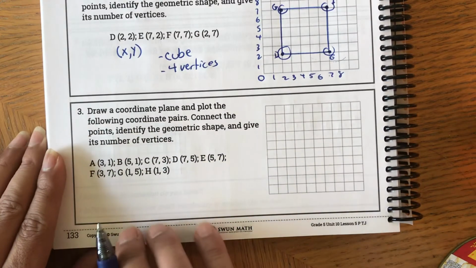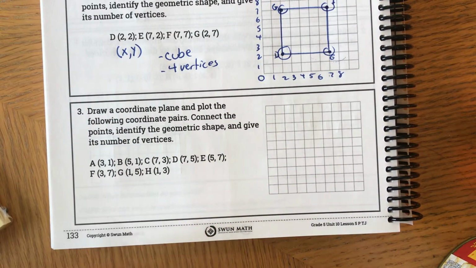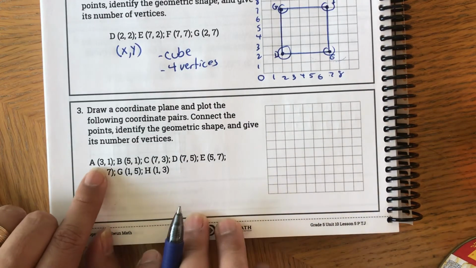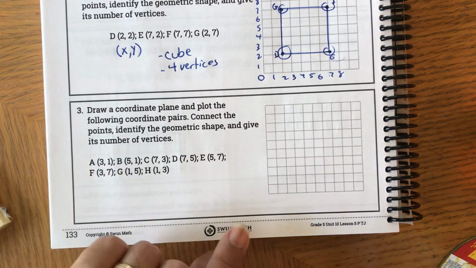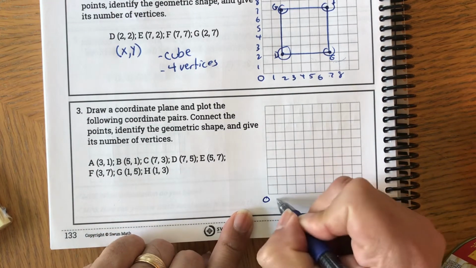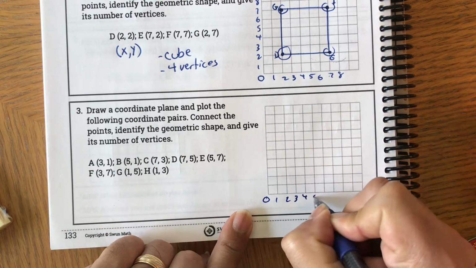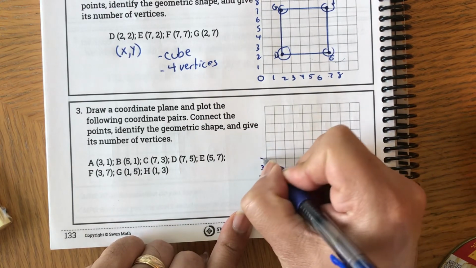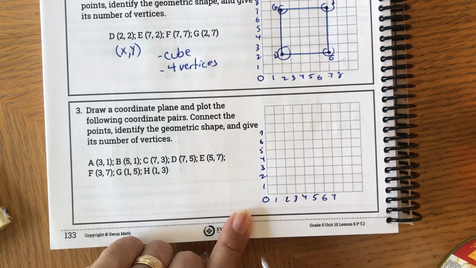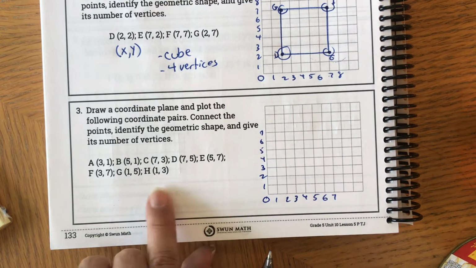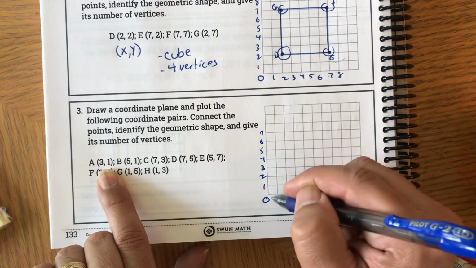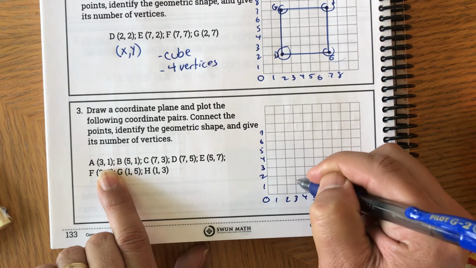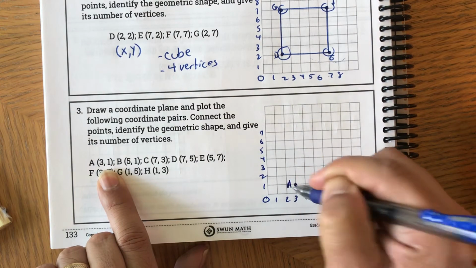Okay, we'll do one last one. Wow, this one has a lot of points we have to graph on there, right? And remember, you go in ABC order when you're graphing it. So A is at 3, 1. Ooh, no numbers again. So 0, 1, 2, 3, 4, 5, 6, 7. 1, 2, 3, 4, 5, 6, 7. And let's see. A is at 3, 1. So go across 3, up 1, and that's A.